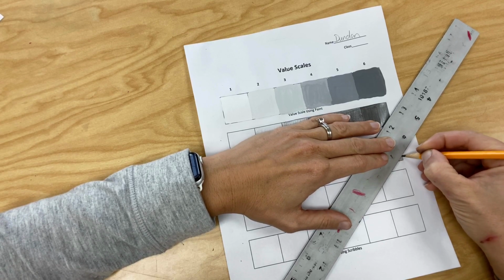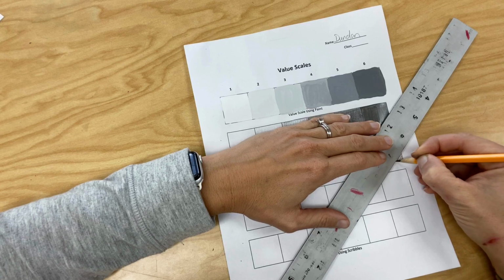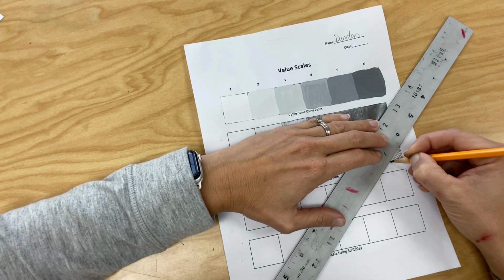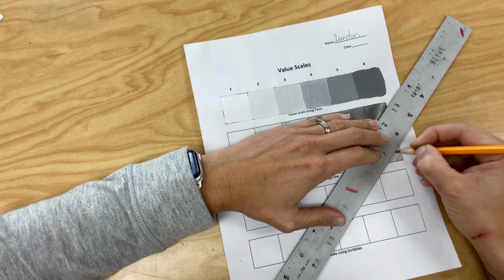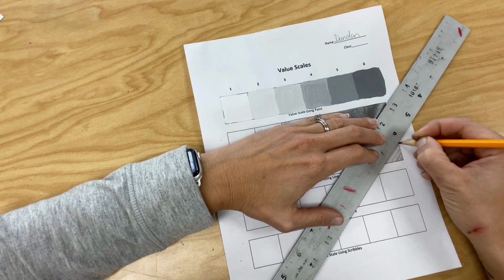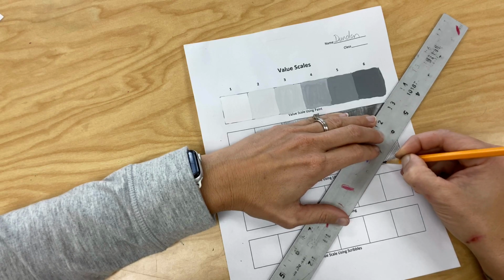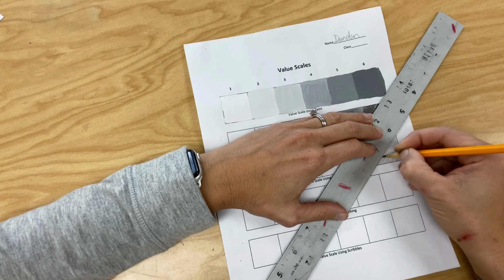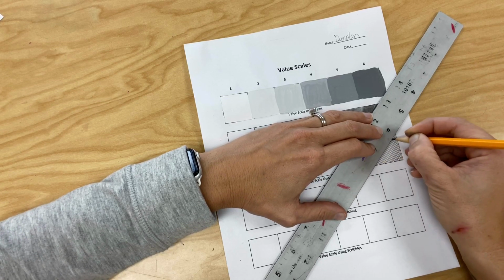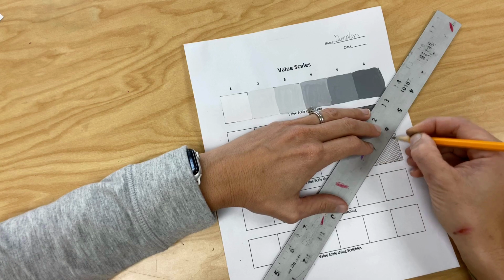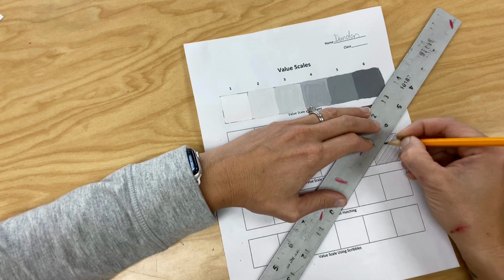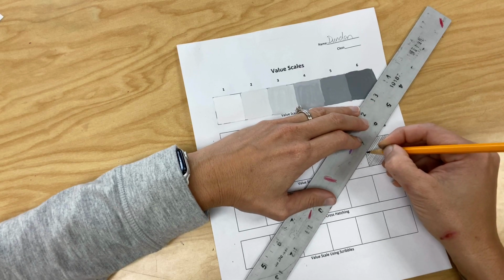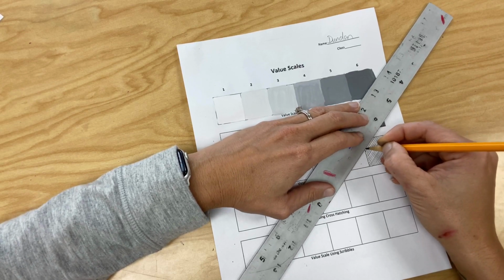You're going to need a ruler. With the ruler, you are starting again with box number 6, your darkest value, and you are drawing straight lines, as many lines as possible to get that darkest value. You can choose which direction you want your lines to go. In my example, I've chosen to go diagonal, but if you would like your lines to go horizontal or vertical, it's your choice, but you need to be consistent within each box. So if you choose diagonal, all of the boxes in your value scale for line need to stay diagonal.